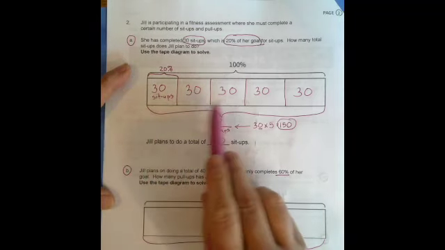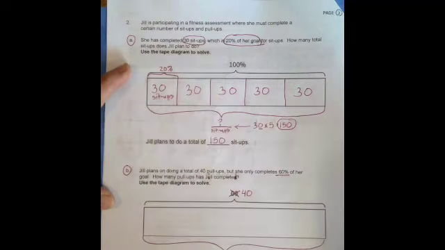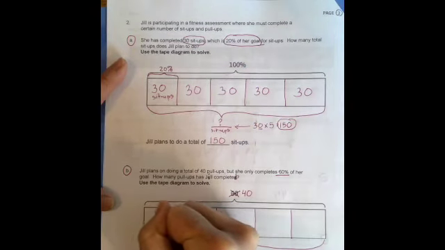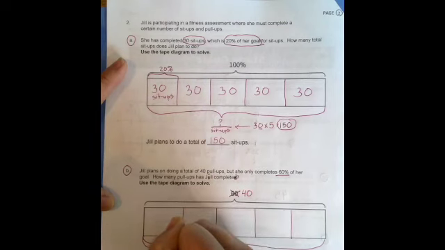We did 20 up here, right? 20, 40, 60. I could show 60% by breaking this also into groups of 20% each. But I want 60%, right?